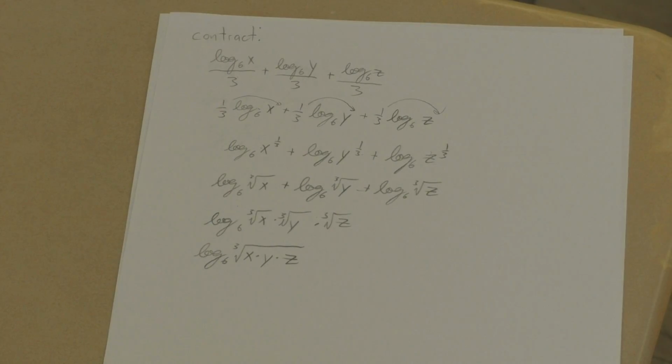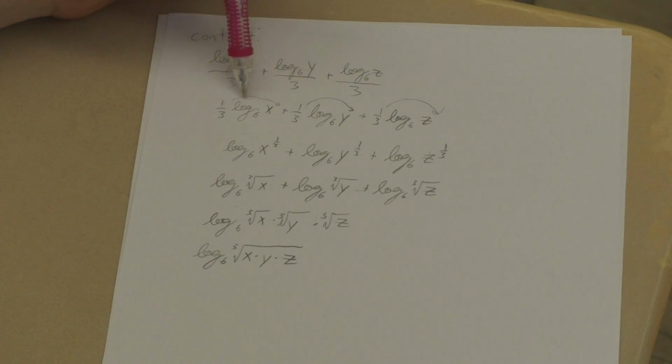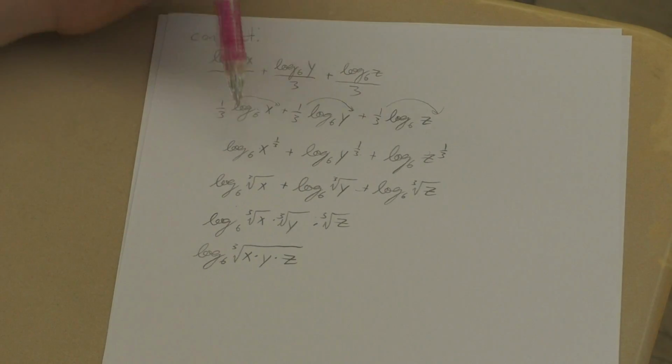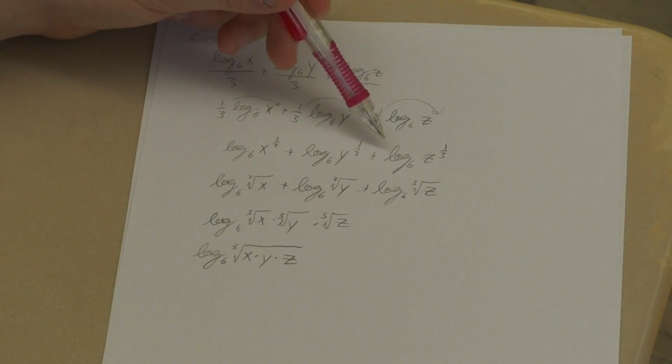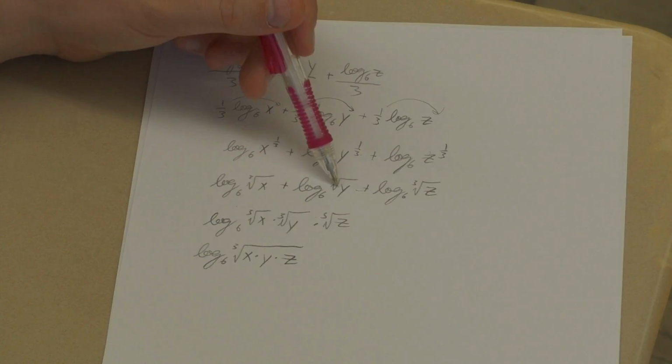All right, so similarly, we're going to contract now. So we're going to change the divided by 3 to times 1/3 for each one of these. Now, instead of using the power property to bring a power out, I'm going to use the power property to bring a power in for each one of these. Again, something raised to the 1/3 rational exponent is just a cube root.